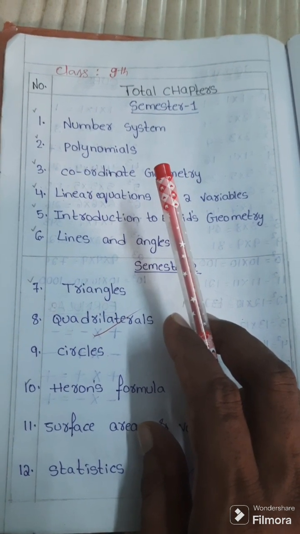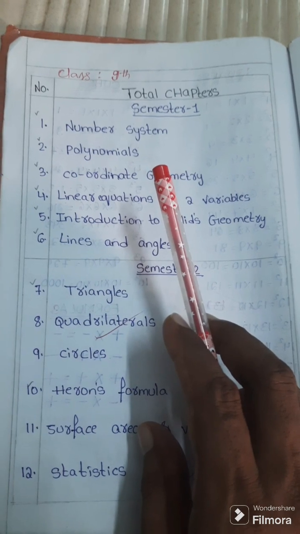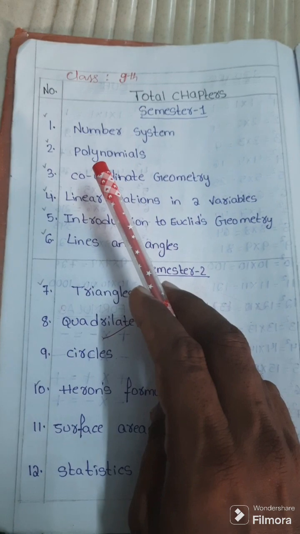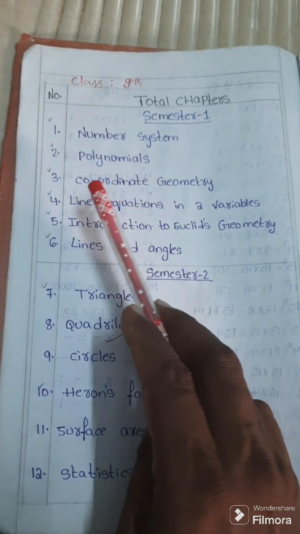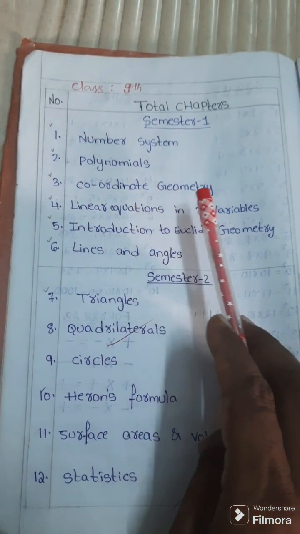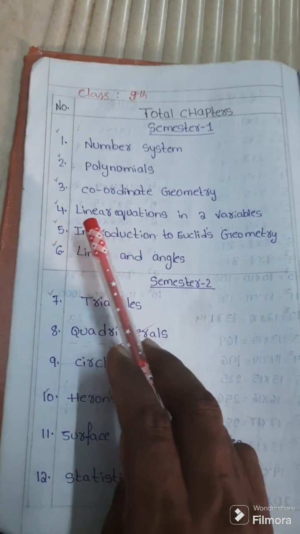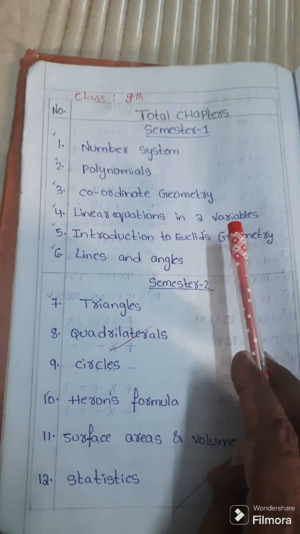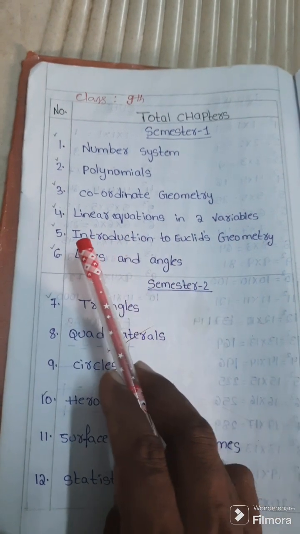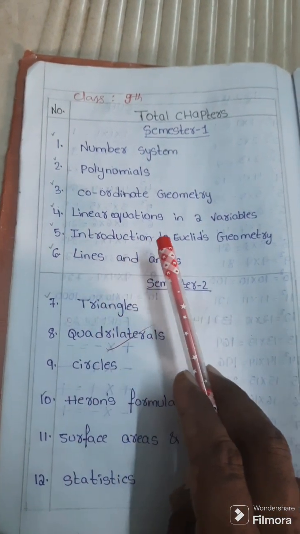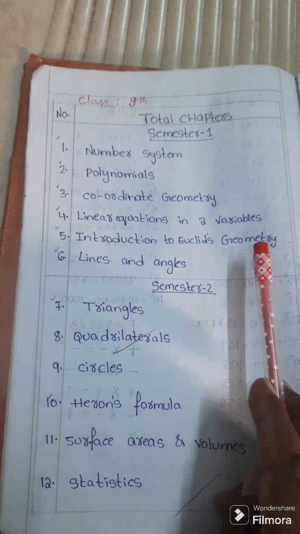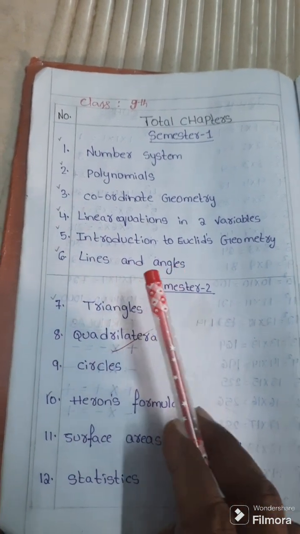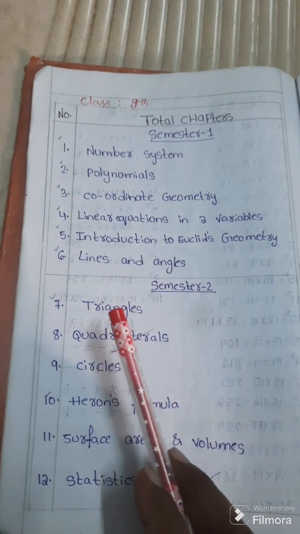In semester 1, the first chapter is number systems, the second chapter is polynomials, the third chapter is coordinate geometry, the fourth chapter is linear equations in two variables, the fifth chapter is Introduction to Euclid's Geometry, and the sixth chapter is Lines and Angles. That is the first semester.